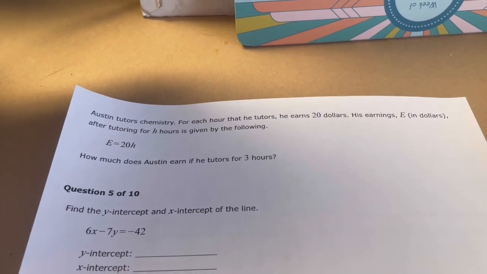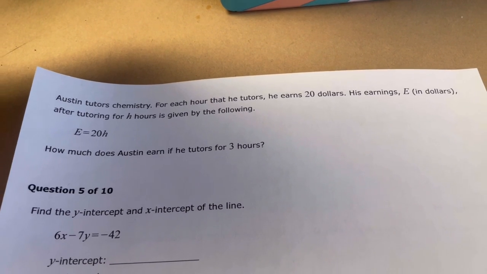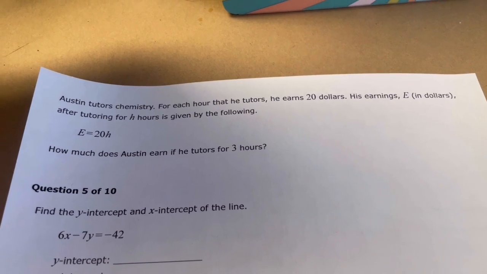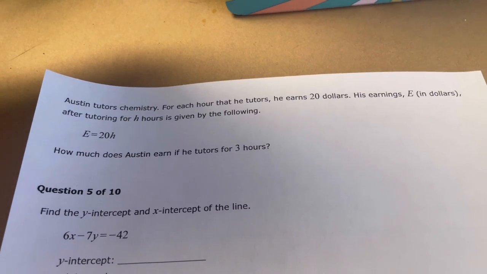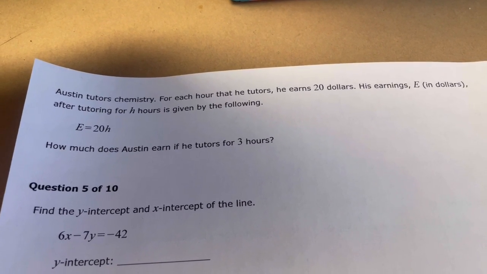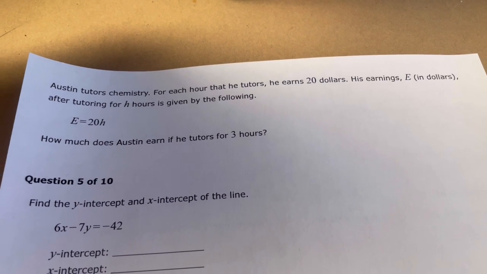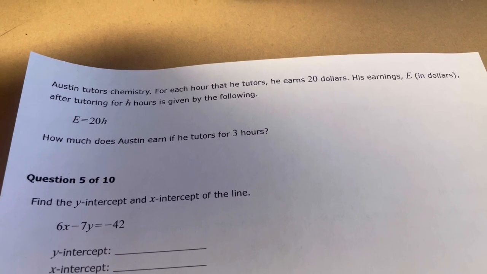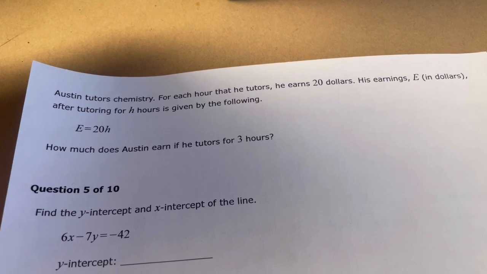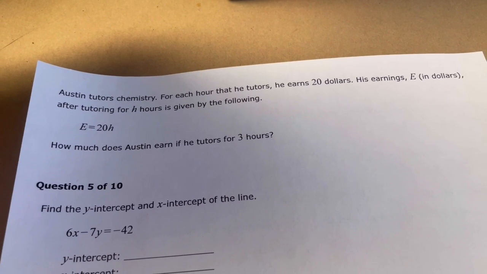Okay, this one is easy because all we have to do is put the answer in, because they've already given us the equation. Austin tutors chemistry. For each hour that he tutors, he earns $20. His earnings, E, in dollars after tutoring for H hours is given by E equals 20H.